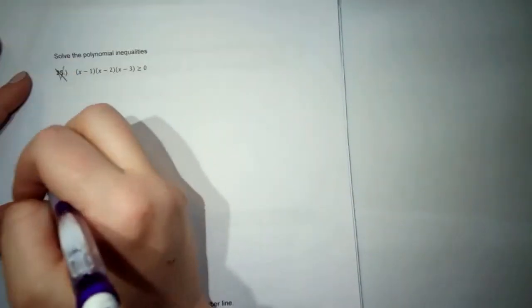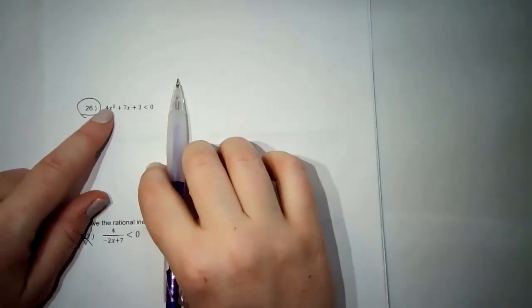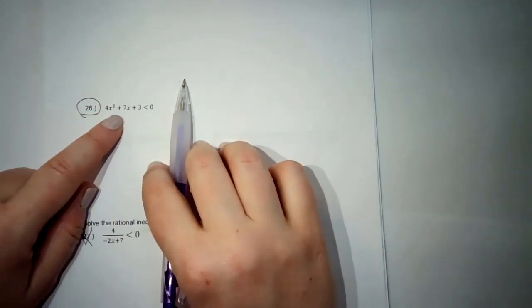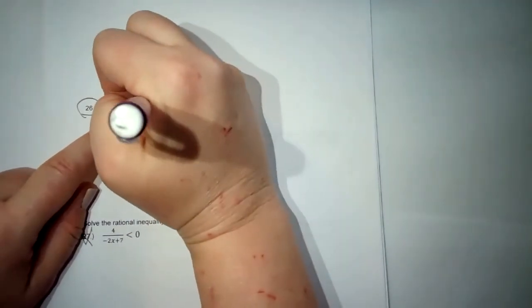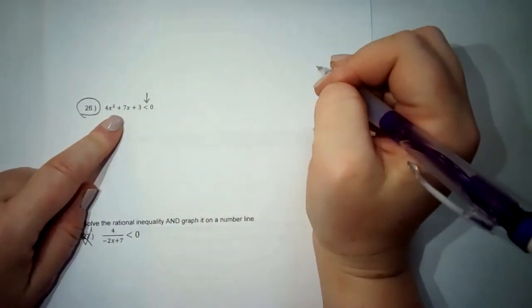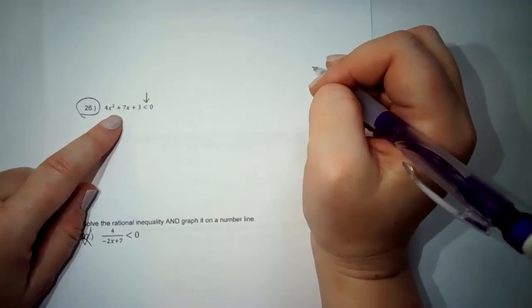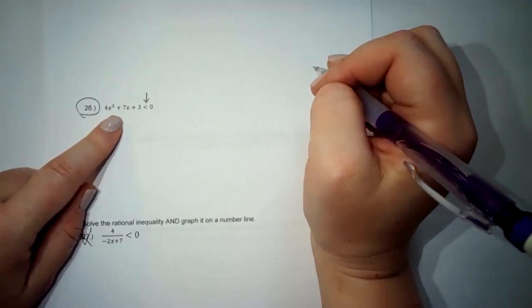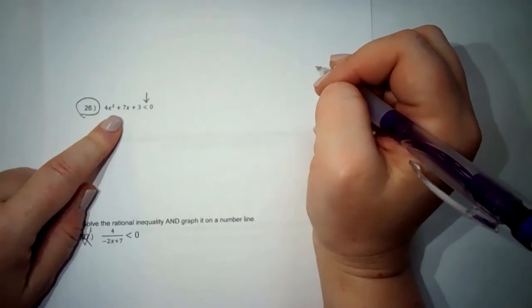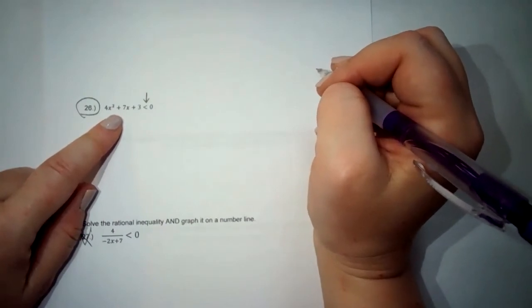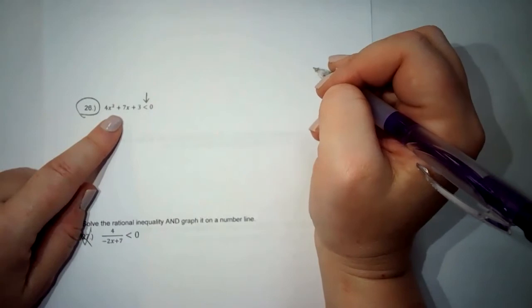You can do 25 for, and you can do 27 for practice, but 26 is what you're going to have to do. And all you're going to do here is solve. You don't even have to graph them, you're just going to solve. Notice that this is an inequality. That means you're going to have to find the boundary points. Remember what we did on Tuesday? You have to find boundary points and make intervals and test the intervals. That's what this question is.